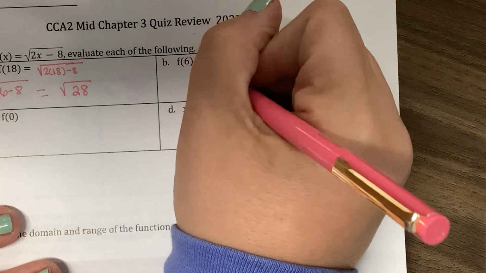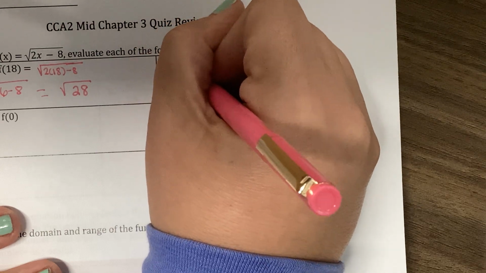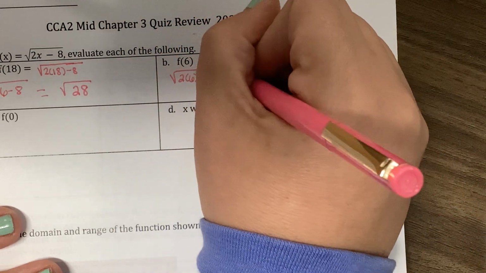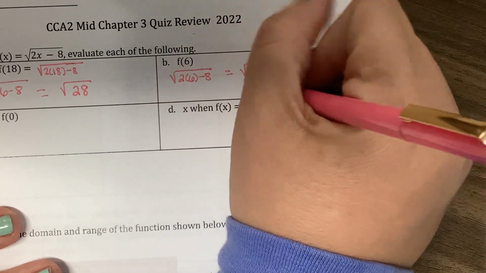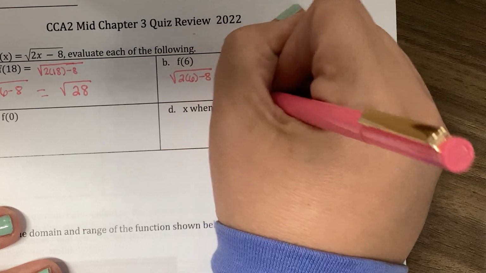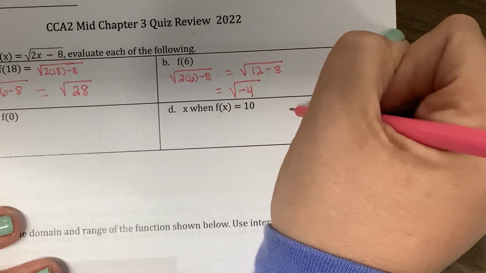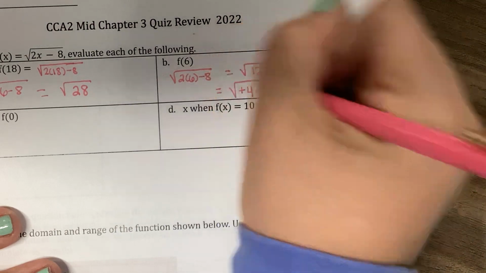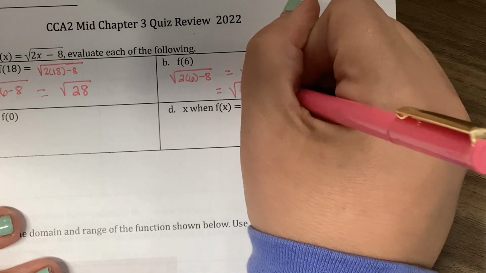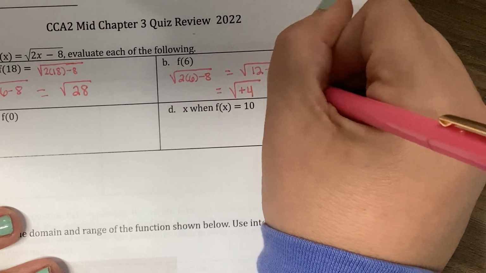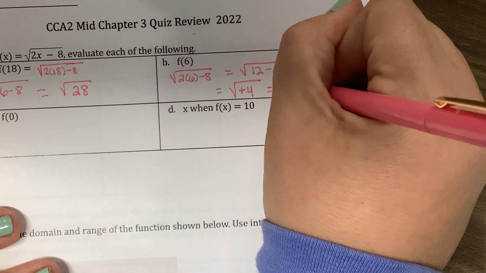All right, and then the same thing for f of 6. So now I have the square root of 2 times 6 minus 8, which is going to equal the square root of 12 minus 8, which is going to equal the square root of negative 4. You cannot do anything else here. Why negative 4? I meant positive 4, because I can't add and subtract at the end of the school day. Square root of 4 is what? 2. And so that's your answer.